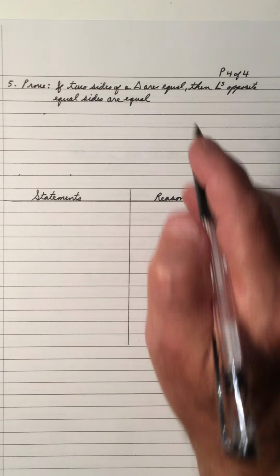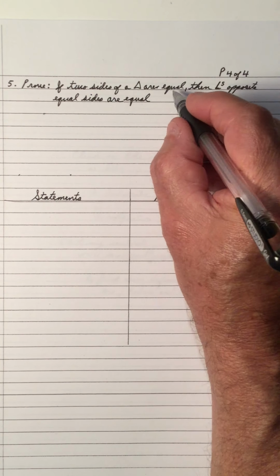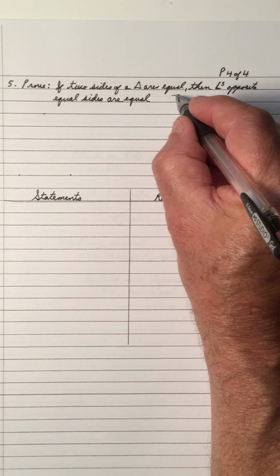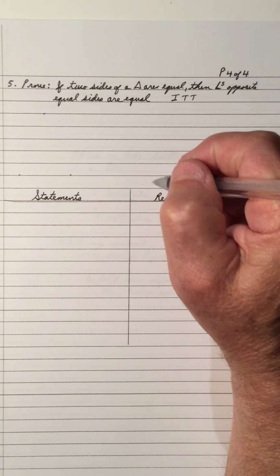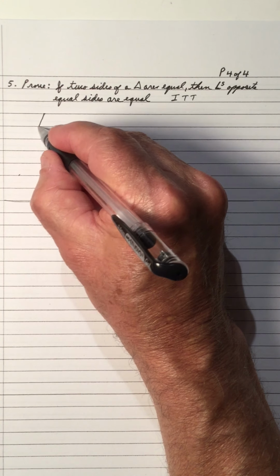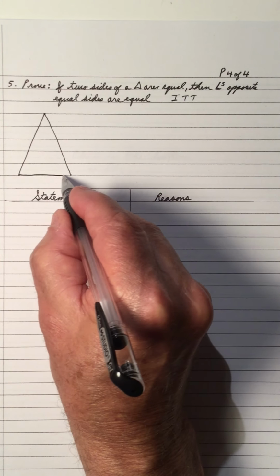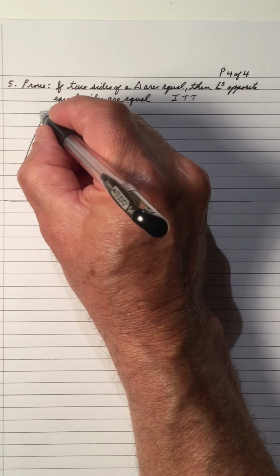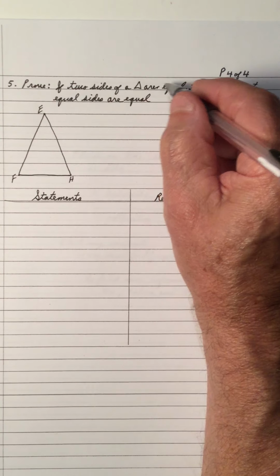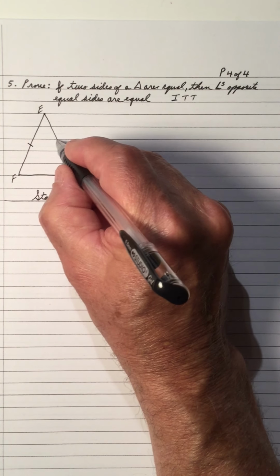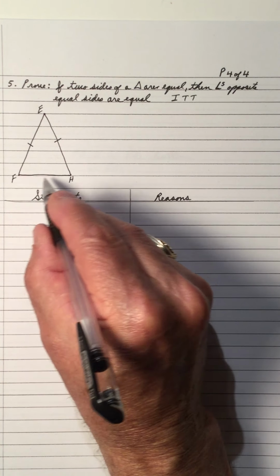Prove if two sides of a triangle are equal, then the angles opposite the equal sides are equal. So this is really proven. This statement is the ITT. So we have to prove the ITT, but we have to do it in another way. So let's draw a triangle. This triangle, and we'll name the triangle as EFH. So we have two sides of a triangle are equal. So let's say that EF equals EH. And we have to prove that angle F equals angle H.